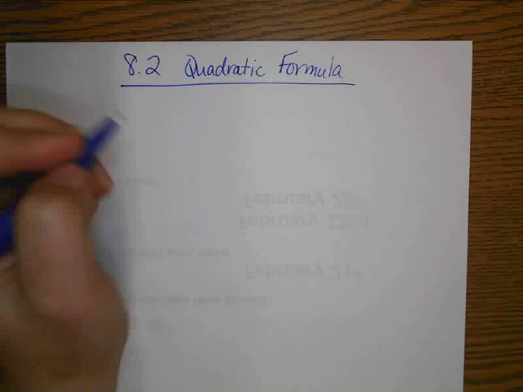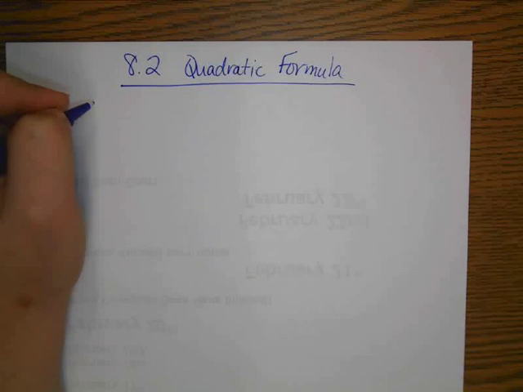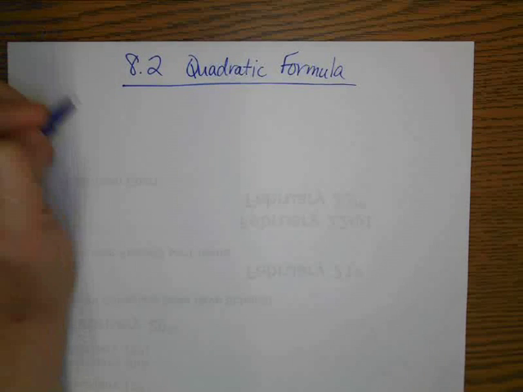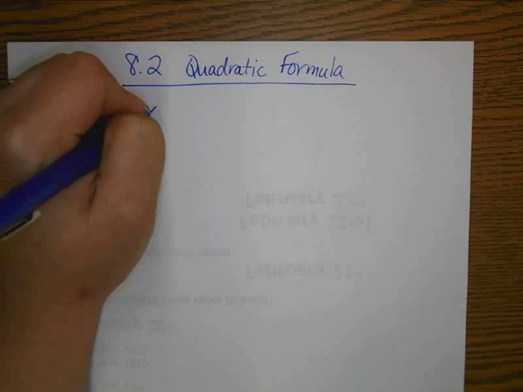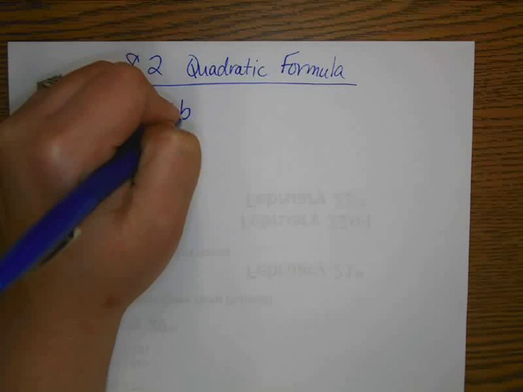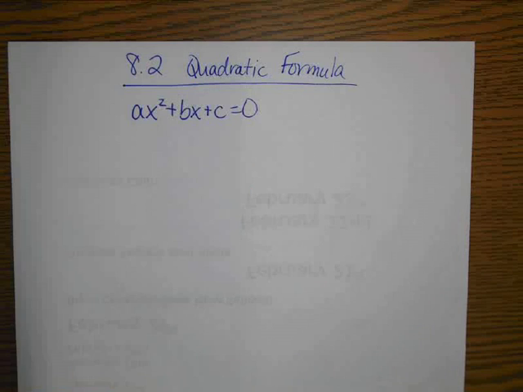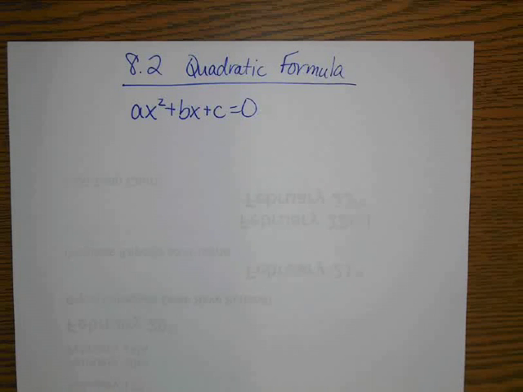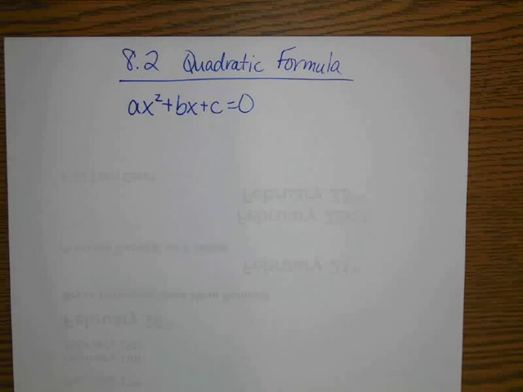Section 8.2 should be complete review for you. It's just the quadratic formula. Some of you know a little song about it. But the first thing we need to do, and if you come and sing the song to me, I'll give you extra credit. The formula comes from the quadratic form, which is ax squared plus bx plus c equals 0.